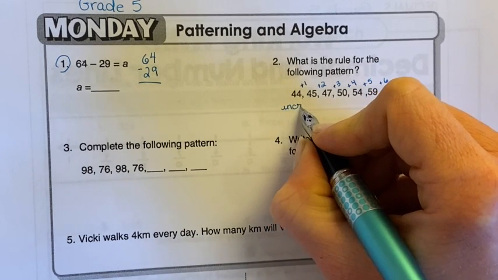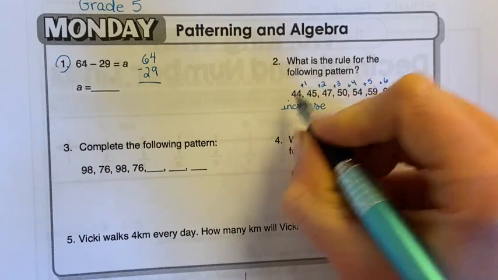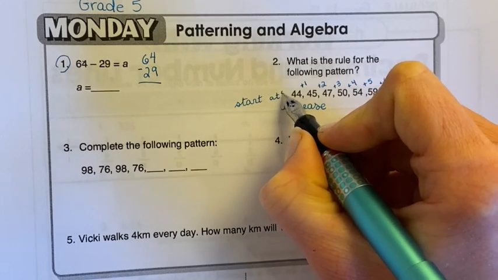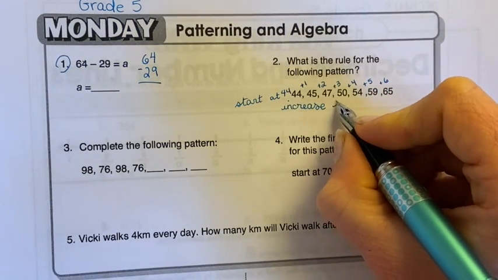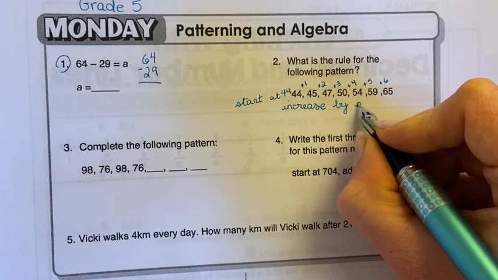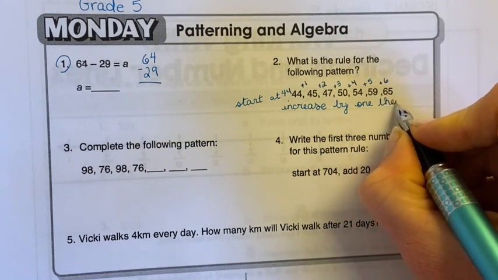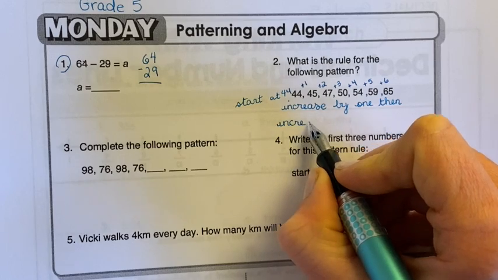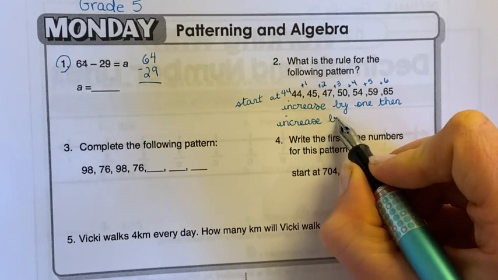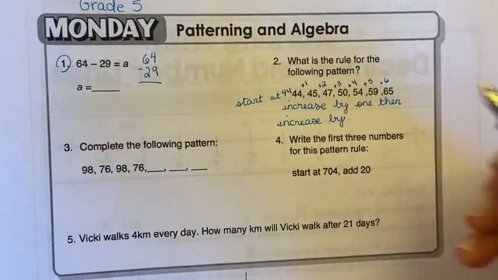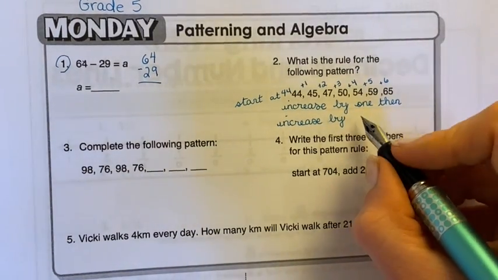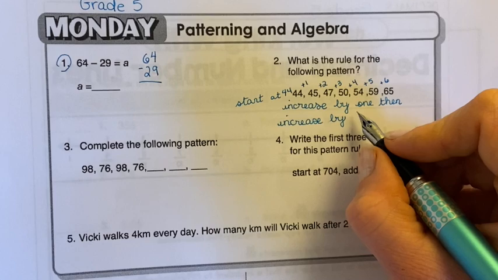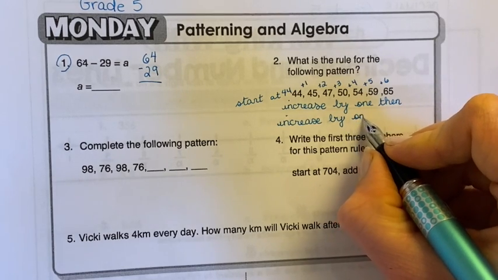So we could say start at 44. Increase by 1, then increase by, I'm just trying to think how to word this. Increase by 1, then increase by 1 more each time.